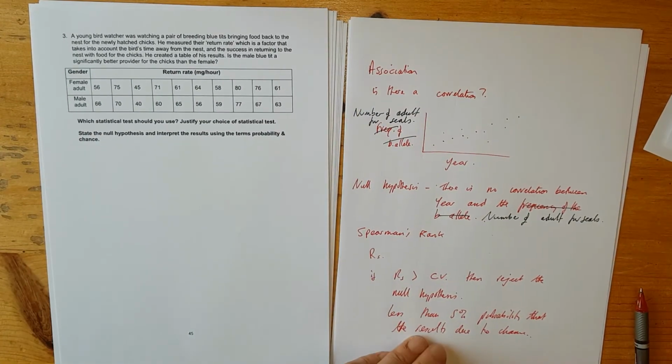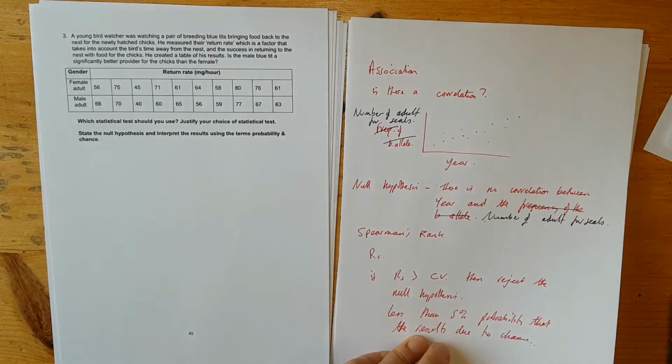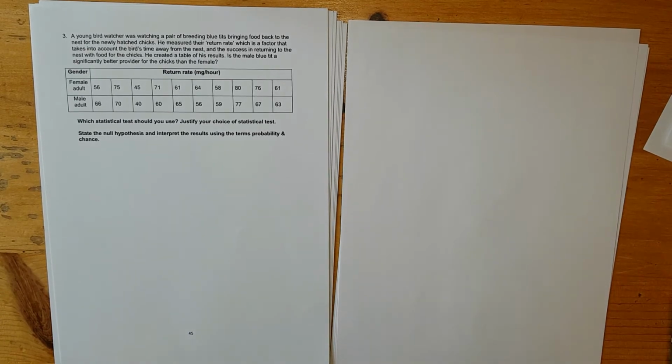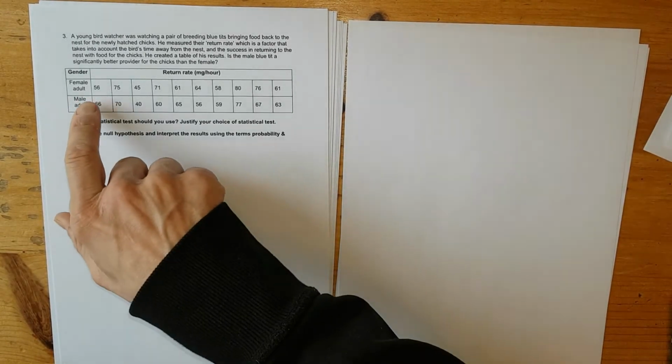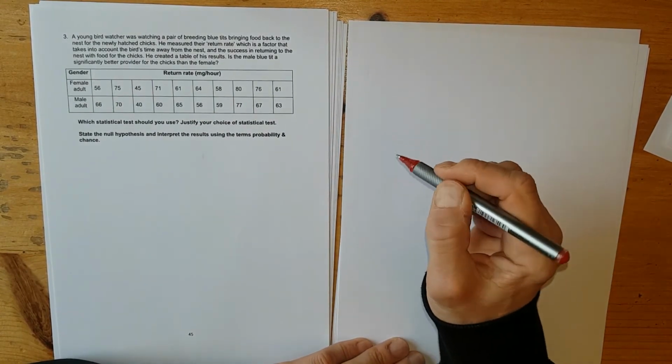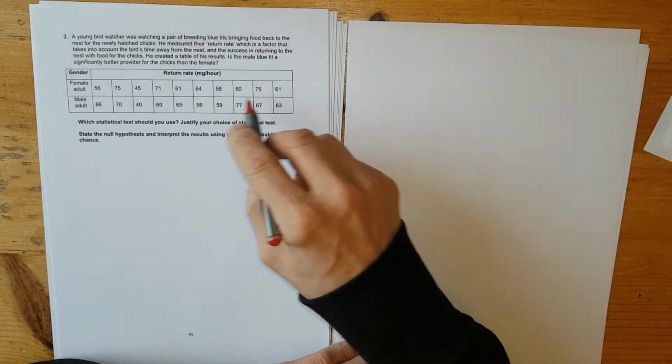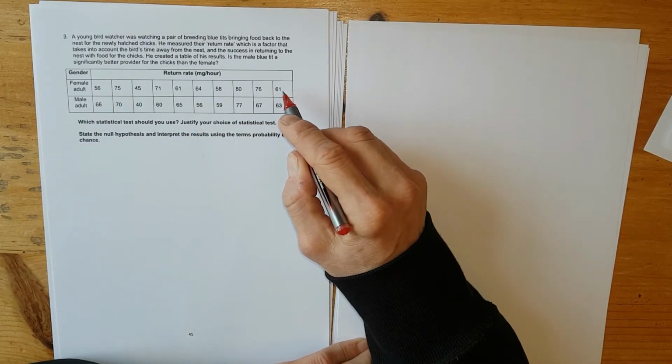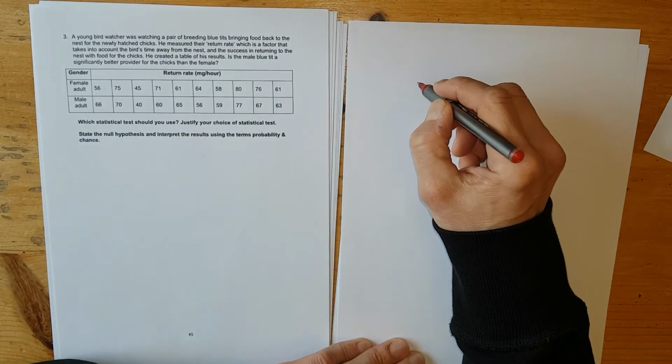And question 3. You have got a young bird watcher who's watching a pair of breeding blue tits, bringing food back to the nest for some chicks. Very good. He measured return rate and got some data. So we are comparing the female and the male here and their return rates. Lots of data here. Presumably you would calculate a mean for these.